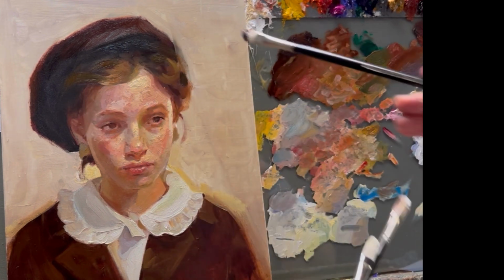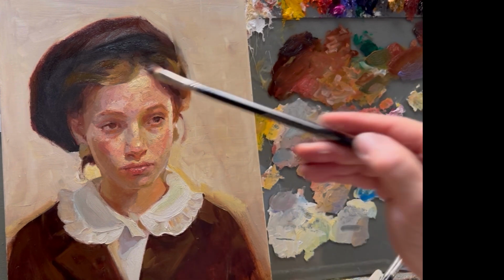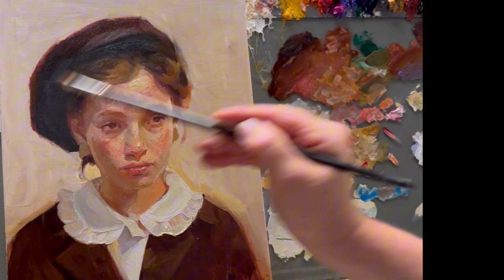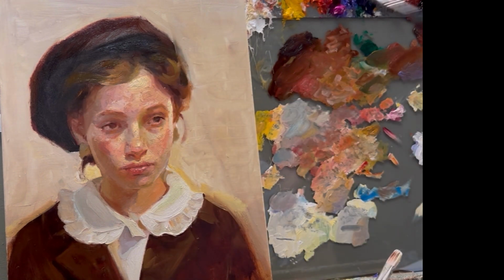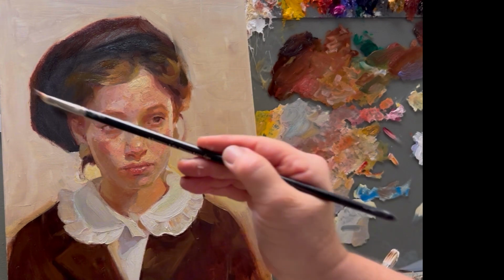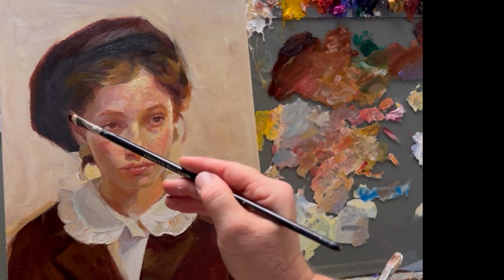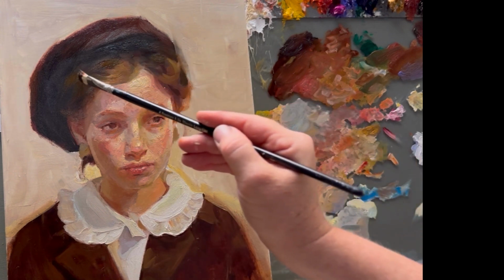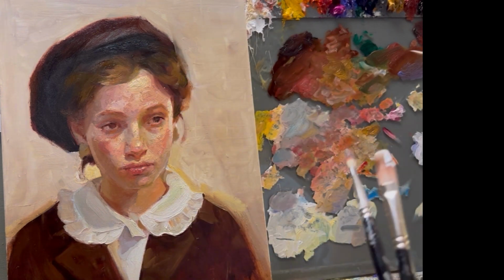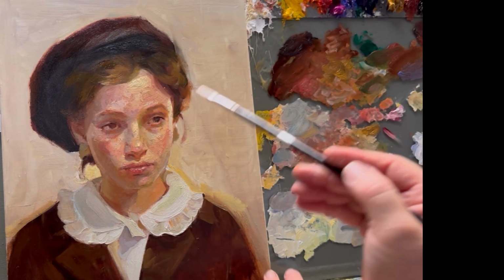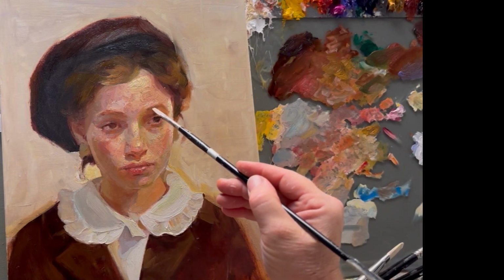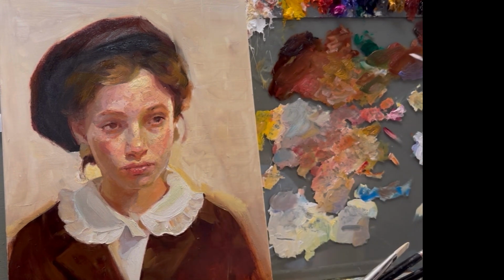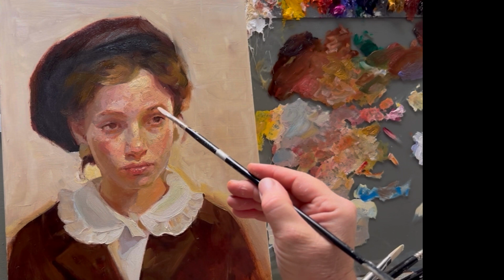Oh, well, no, it's probably a little too dark. Lose that edge. At the same time, since I have that paint, do I need to maybe bring, no, that's too dark.